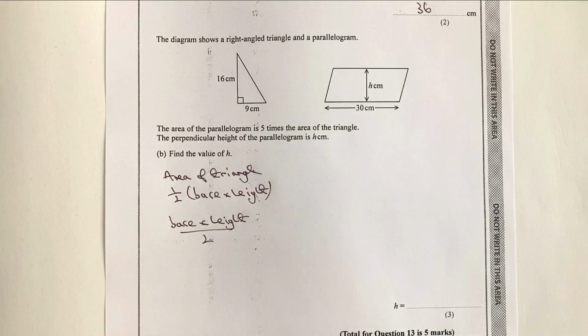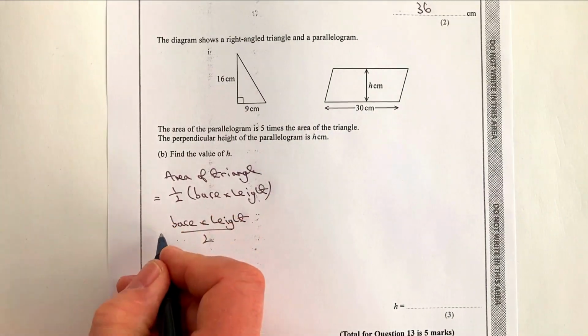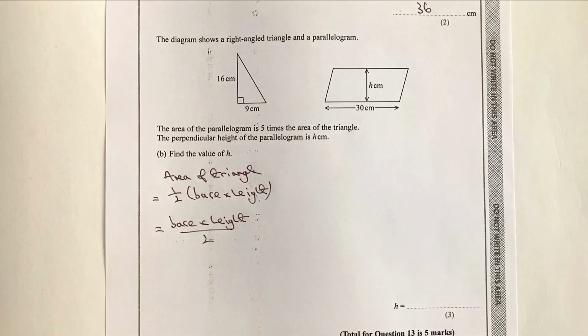It's got me confused now, because I'm concentrating more on the maths than on the English. Yeah, so it's either going to be a half base times height or base times height over 2. It doesn't really matter. They're exactly the same.